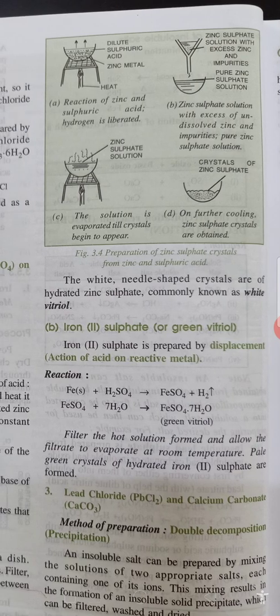So children, the diagram for this is given, and first of all we do this reaction, then we filter it and dry it, and we get crystals of hydrated zinc sulfate. The white needle shaped crystals are hydrated zinc sulfate, commonly known as white vitriol.